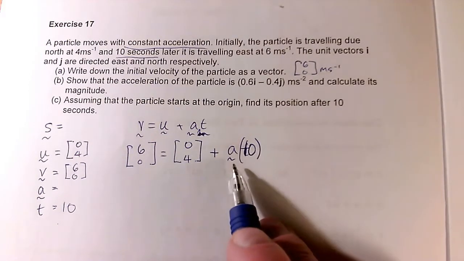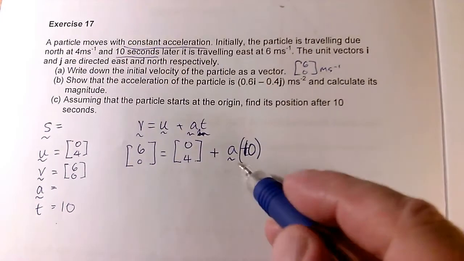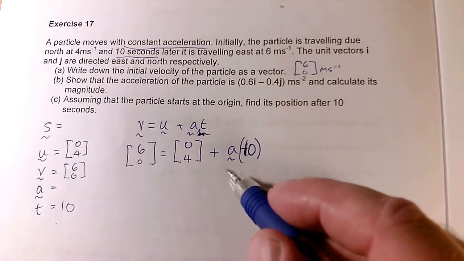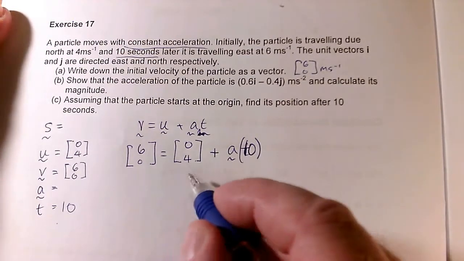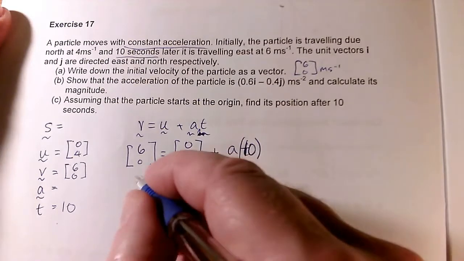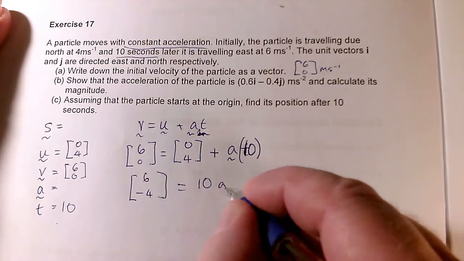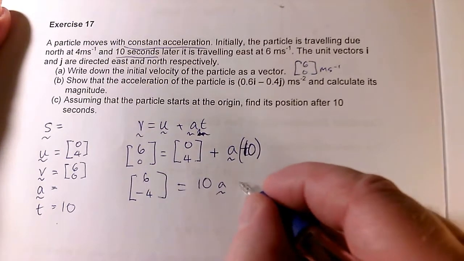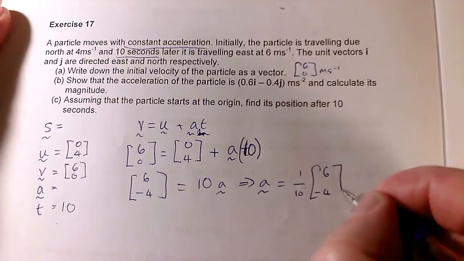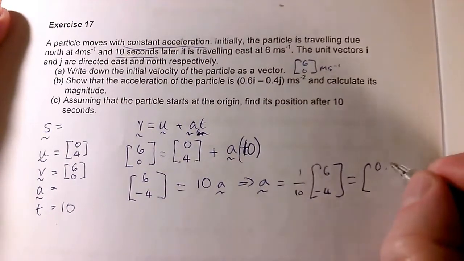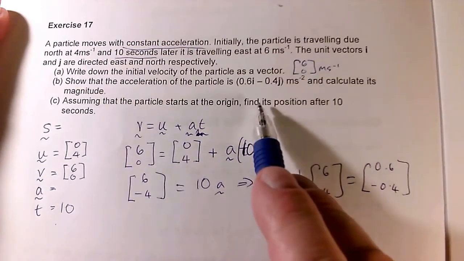Now, a I don't know. Some people like to put an empty column vector here, or put a column vector with two a's in it. Why not just leave the vector as called vector a? Don't necessarily feel you have to write that as a column vector until you need to. So if we subtract the (0, 4) from both sides, we've got (6, -4) equals 10 times the acceleration. And I want to know the acceleration, so it's easy, I can divide by 10. So the acceleration is a tenth of (6, -4), which is (0.6, -0.4).